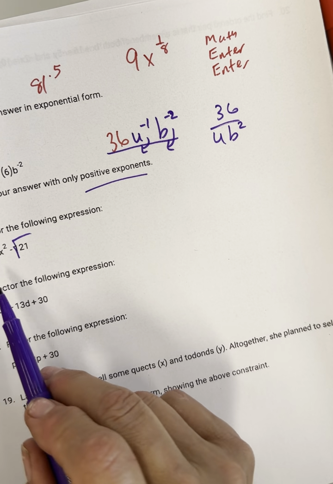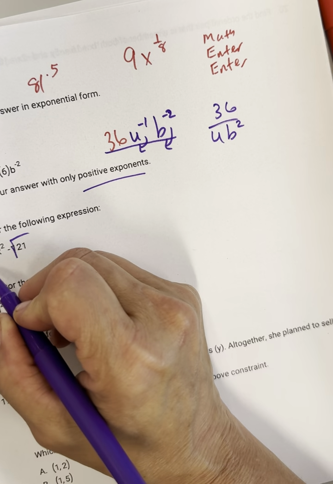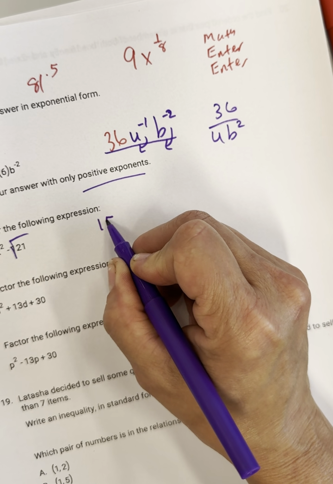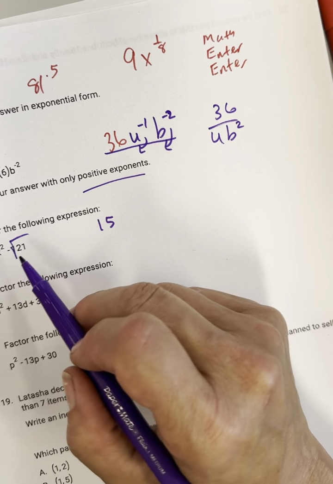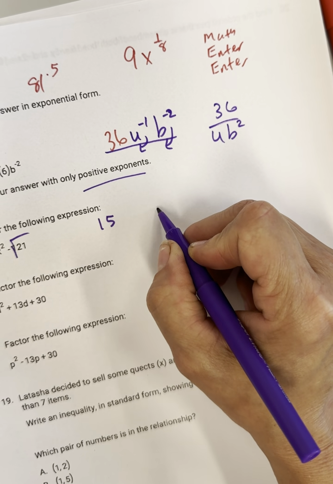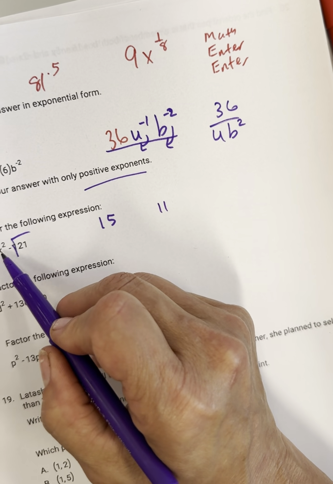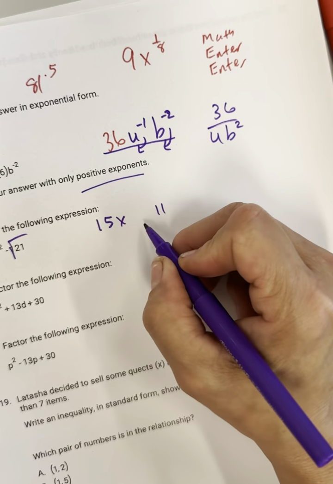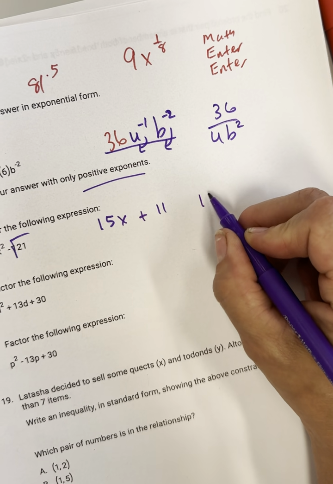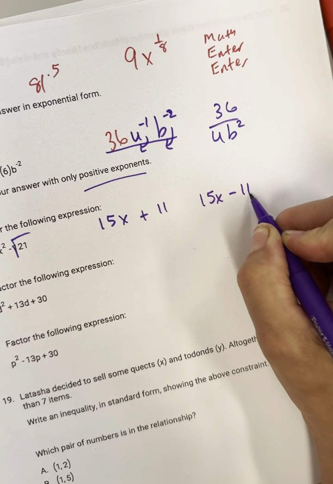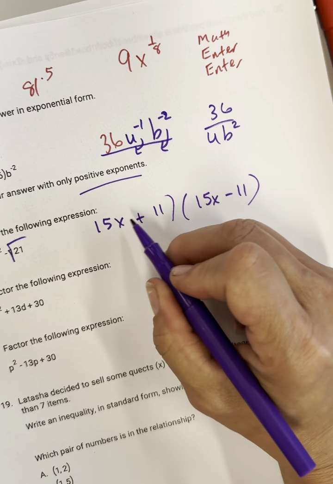So the square root of 225 is 15. And if you don't know, put it in the calculator. Square root of 121 is 11. And the square root of x squared is x. So you're gonna have the positive and the negative, and with parentheses around it.